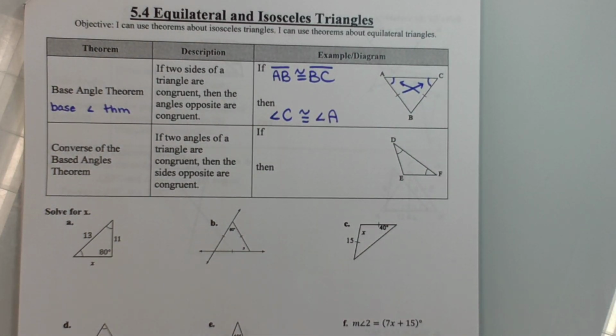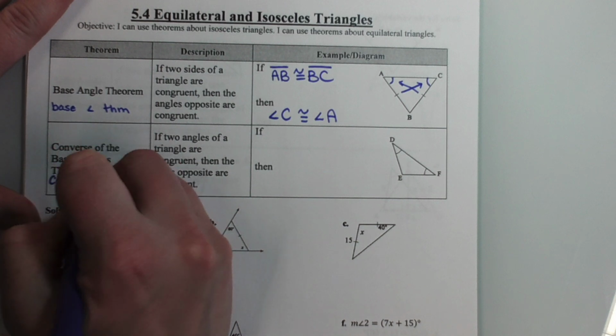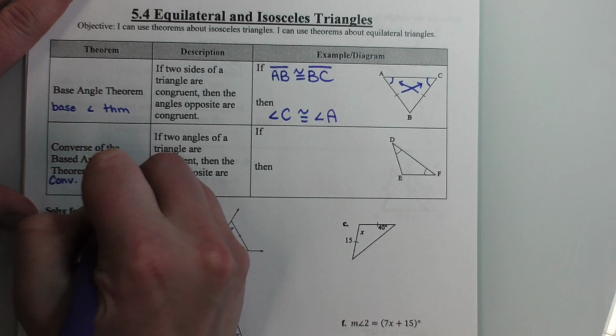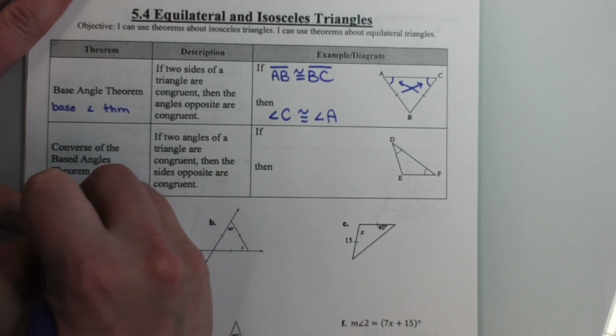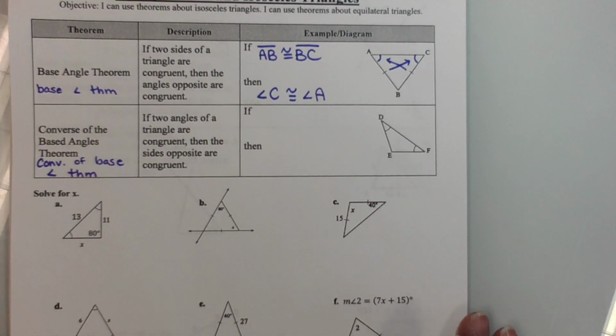We also have the converse of that theorem. The converse is the reverse. It flips, flops the if and the then. And the converse of the base angle theorem then says if there are congruent angles, there are also congruent sides.